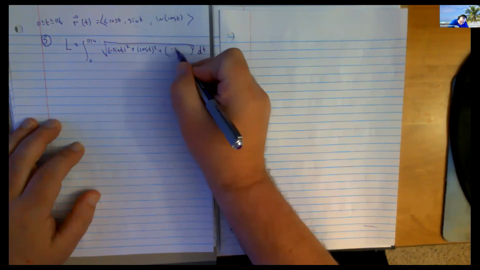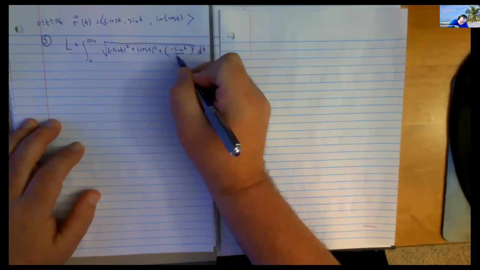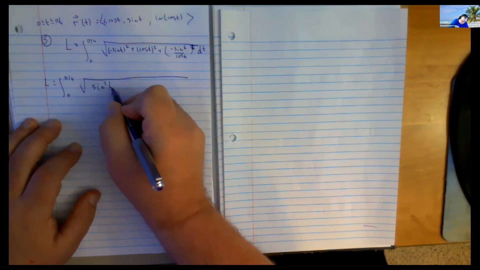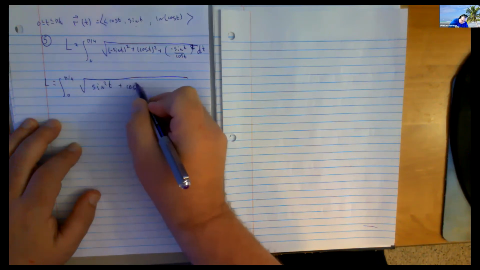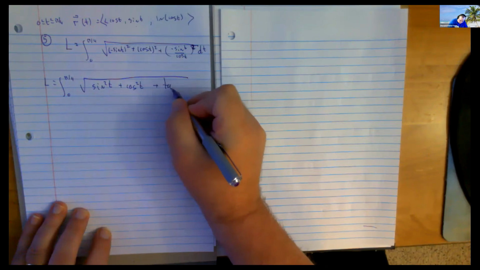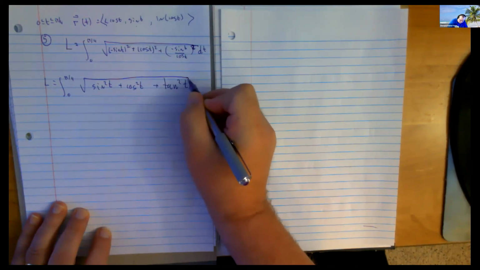So you're going to get negative sine t on the top over cosine t, and then don't forget to square it. So it's going to be the integral from 0 to pi upon 4 of sine squared t over cos squared t. Isn't sine t over cosine t tangent? And so that's going to get me tangent squared. Oh, I see where this one's going.